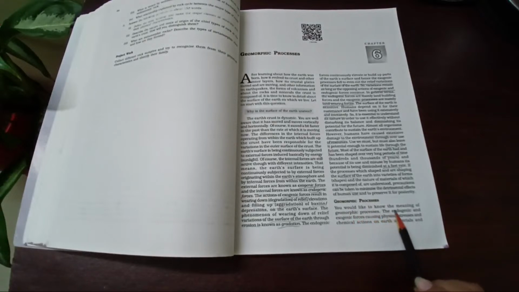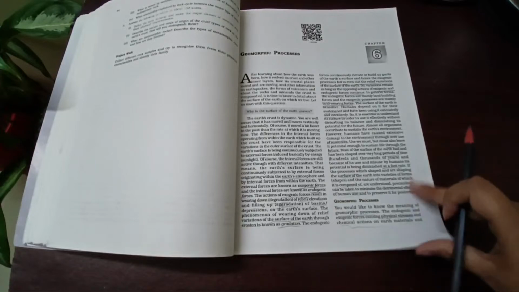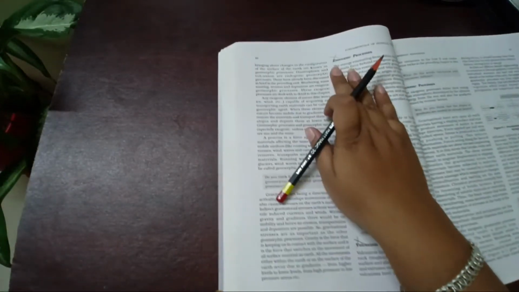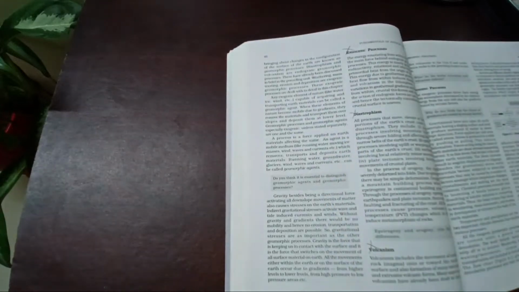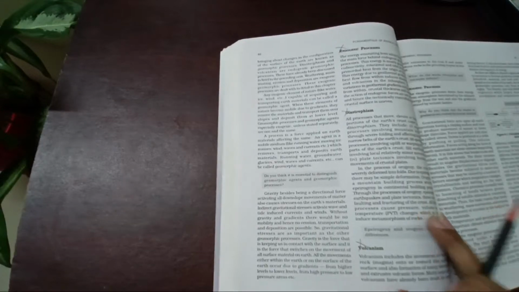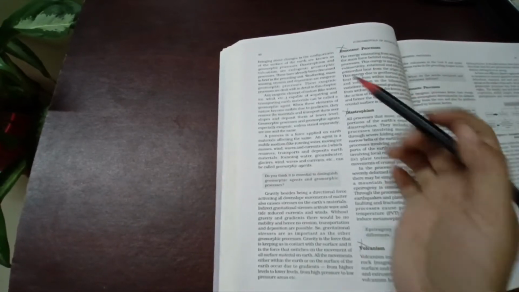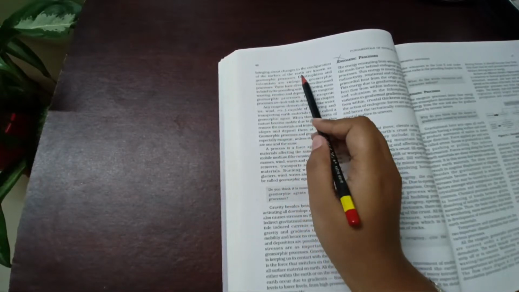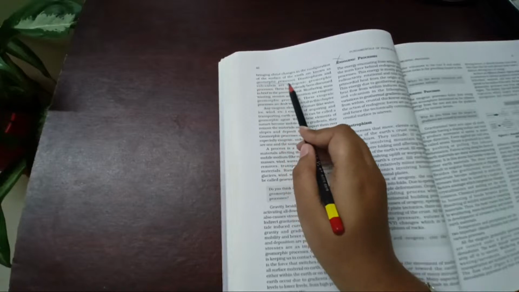Geomorphic processes. You would like to know the meaning of geomorphic processes. The endogenic and exogenic forces causing physical stresses and chemical actions on earth materials and bringing about changes in the configuration of the surface of the Earth are known as geomorphic processes.